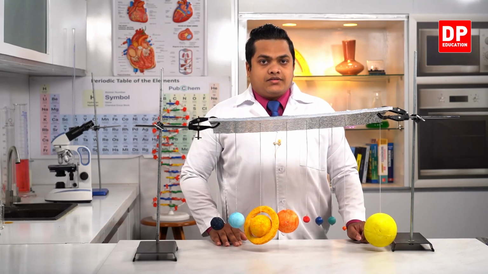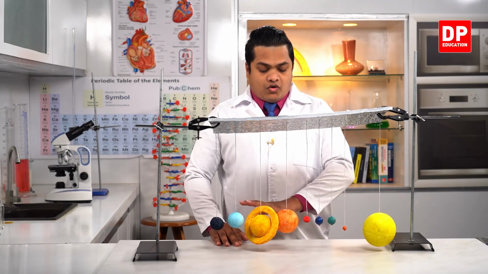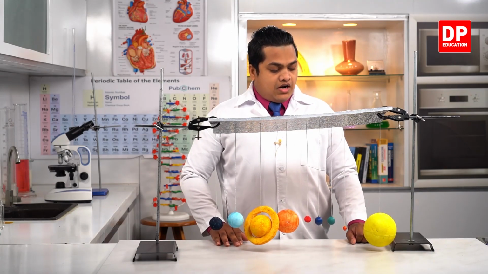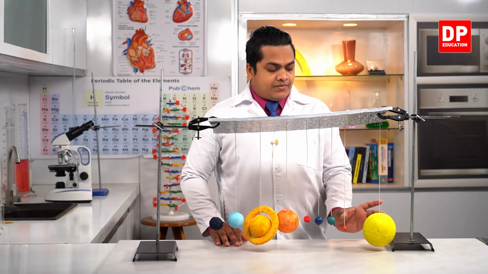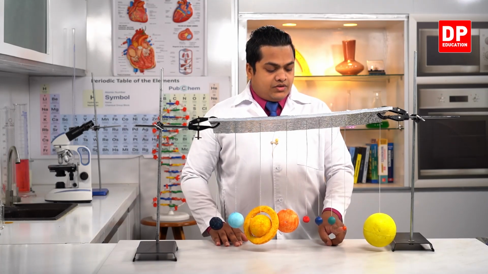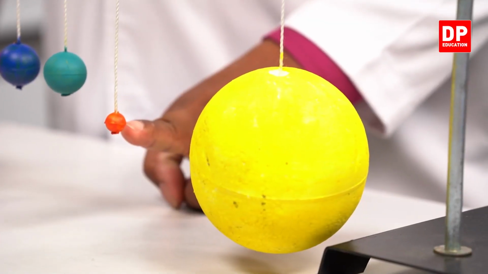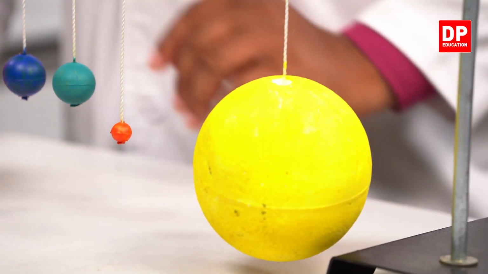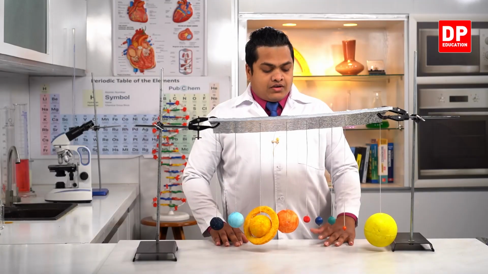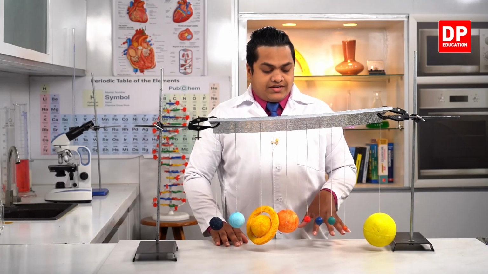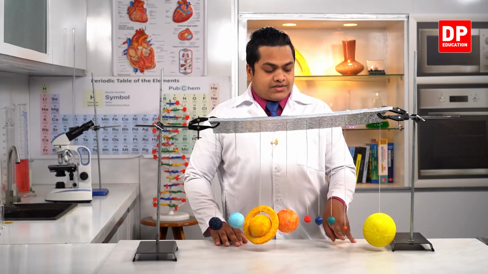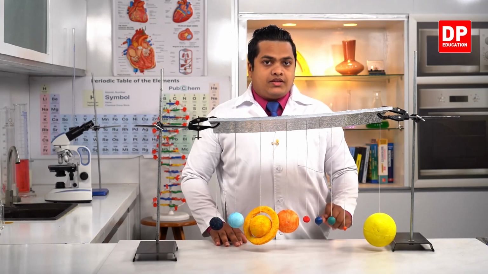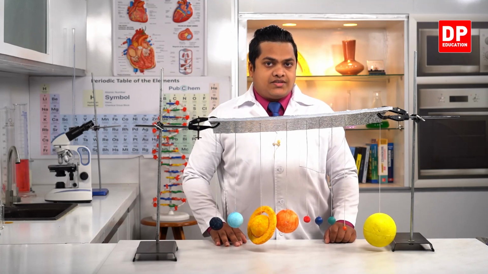That's the sun, the largest of all, right? So after that, at some distance, you can observe planet Mercury. When you compare the size of planet Mercury with the other balls, you can see it very clearly. If you compare the size, it has the smallest. So Mercury is the smallest planet in our solar system.